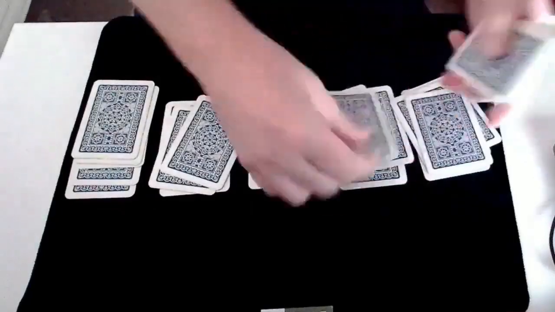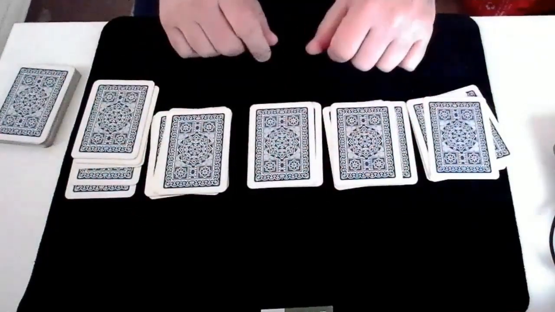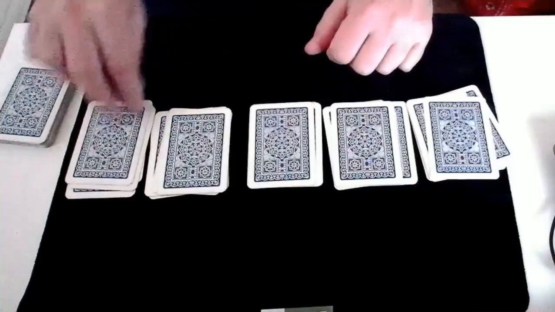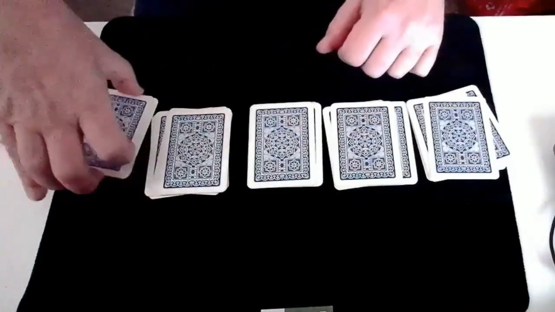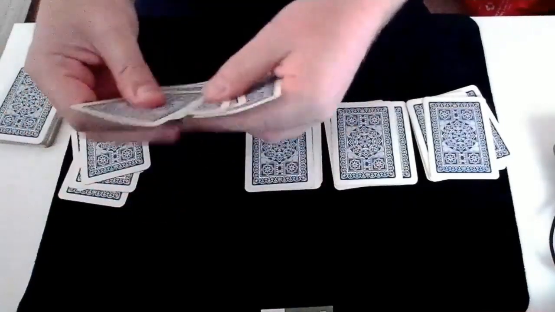There we go. The rest of the pack we don't need then, and we can put that to the side. So then you say to the spectators, can you keep your piles face down, but you just want to all give them a thorough mix. So each spectator will take their pile and give them a good mix. They can do this however they want.